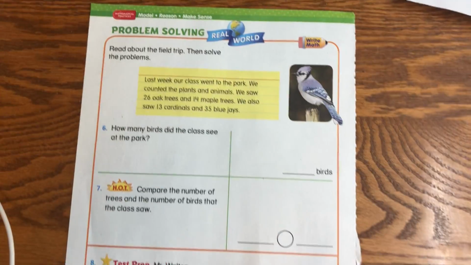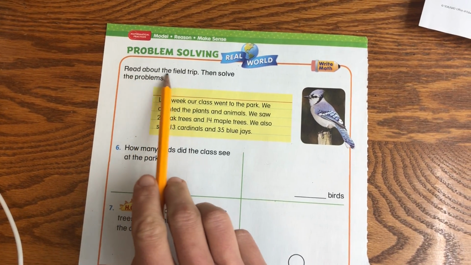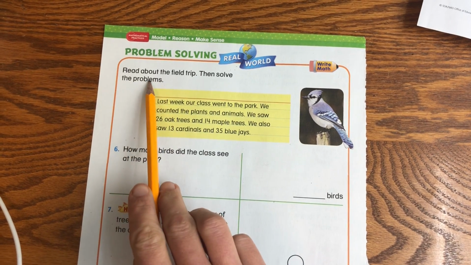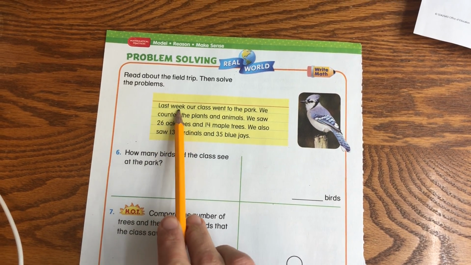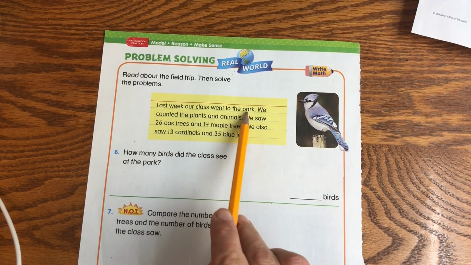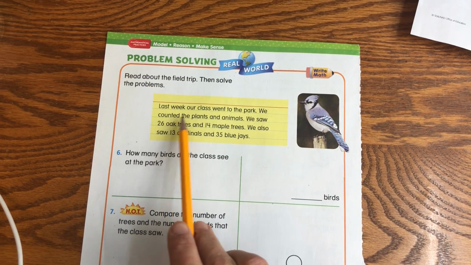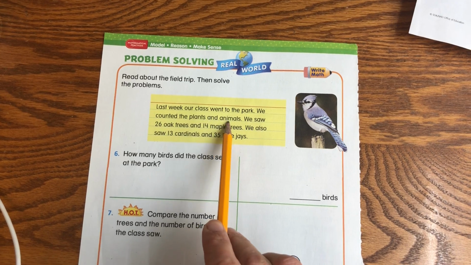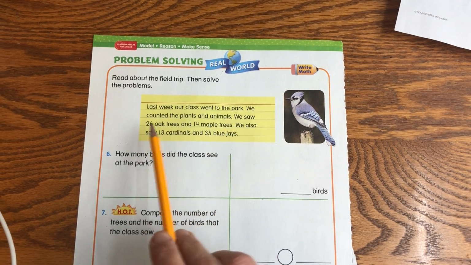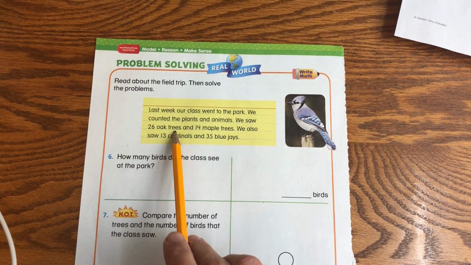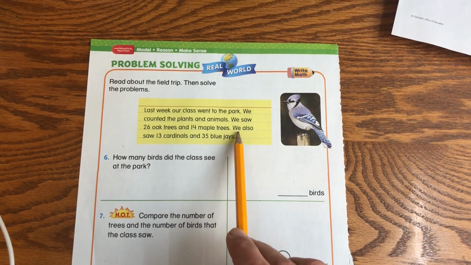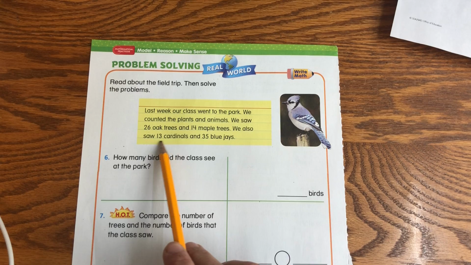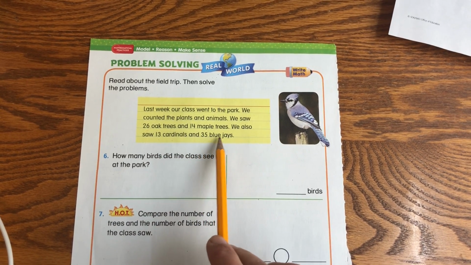Let's look on the back together. Read about the field trip, then solve the problems. Read with me, please. Last week, our class went to the park. We counted the plants and animals. We saw 26 oak trees and 14 maple trees. We also saw 13 cardinals and 35 blue jays.